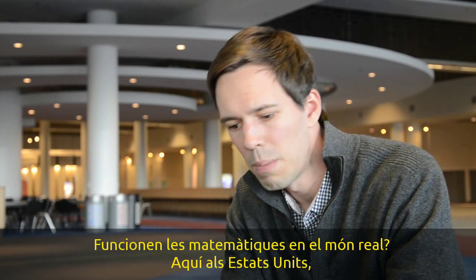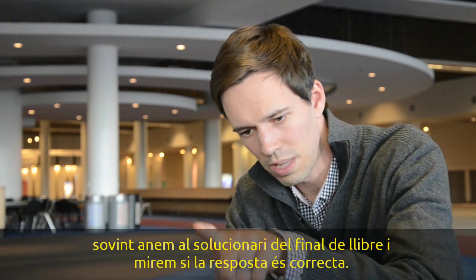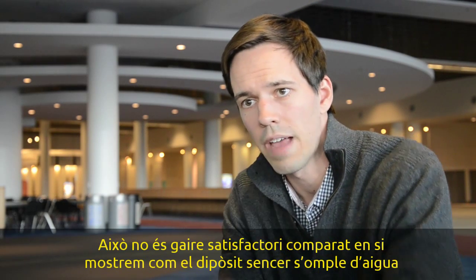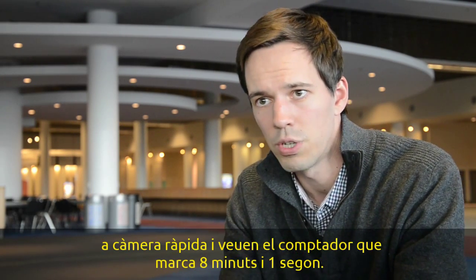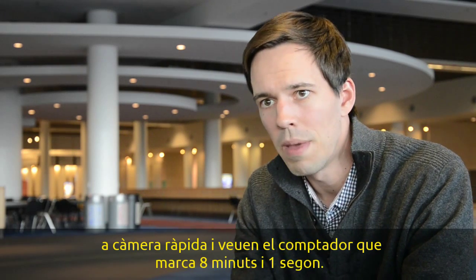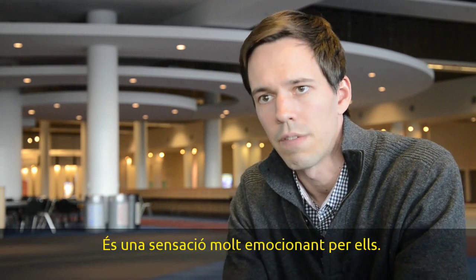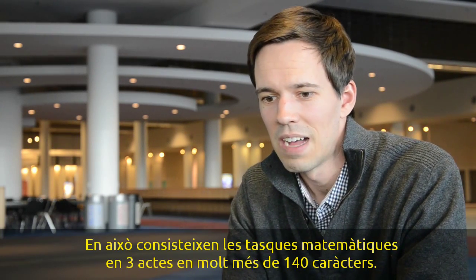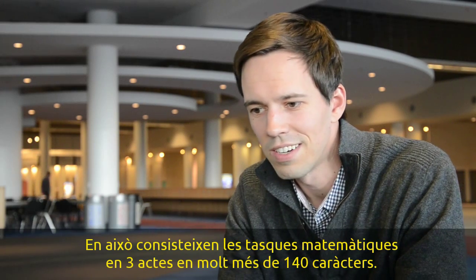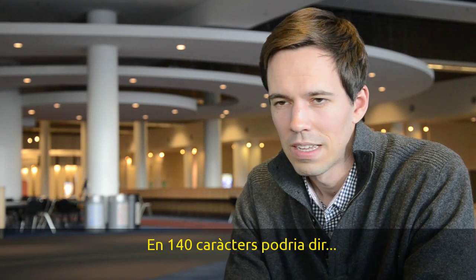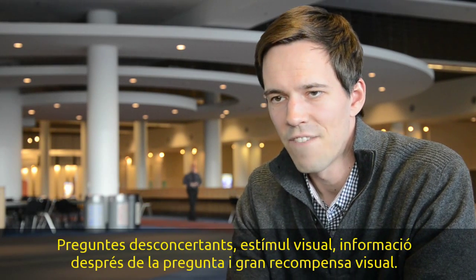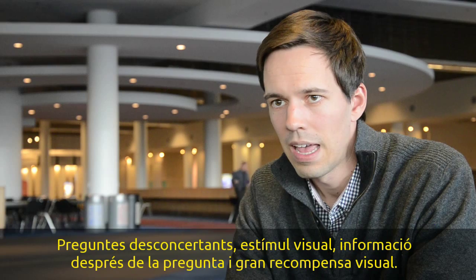And oftentimes we turn to the back of the book in the US here, the answer's in the back of the book. It's not very satisfying. So instead I show the entire water tank filling up in fast, sped up motion, and they see 8.1 minutes. It's a very exciting feeling for them. That's the three acts in many more than 140 characters. The three acts in 140 characters would say something like perplexing questions, visual stimuli, information after the question, and big visual payoff, big visual answer.